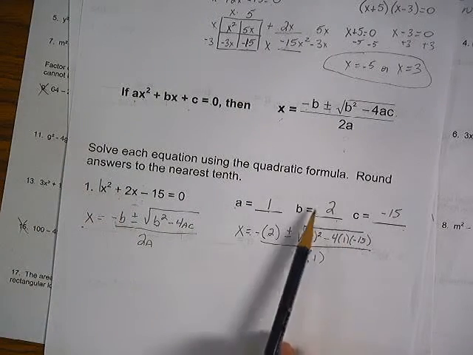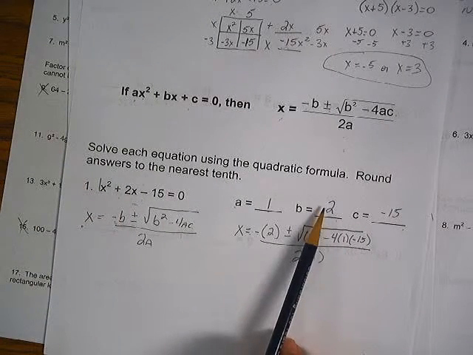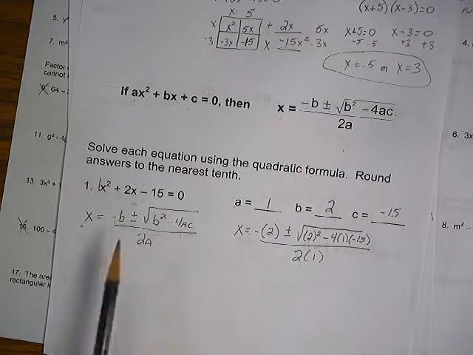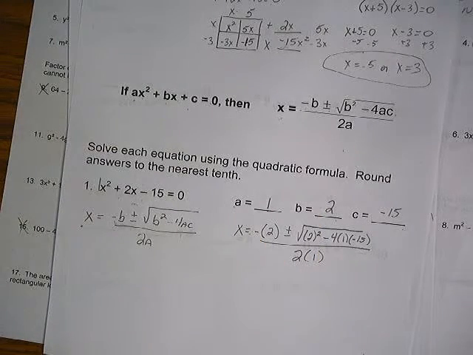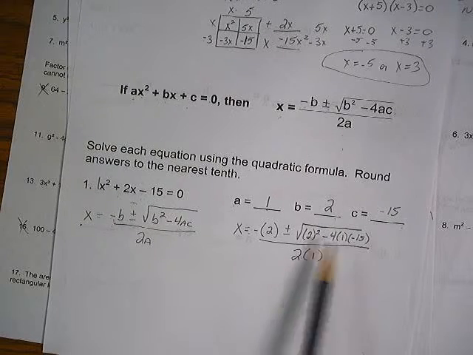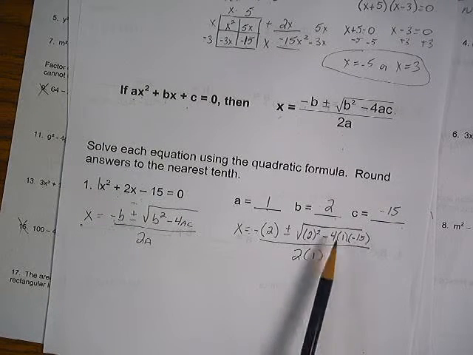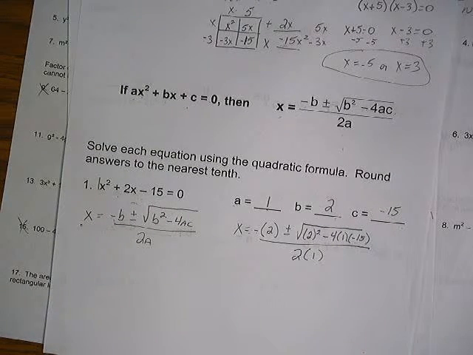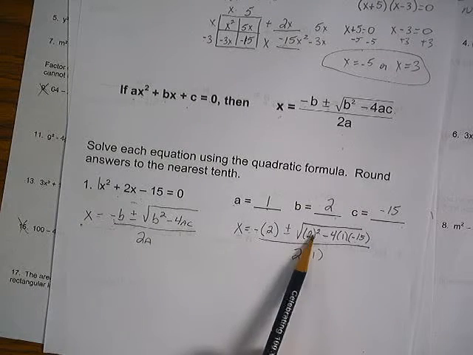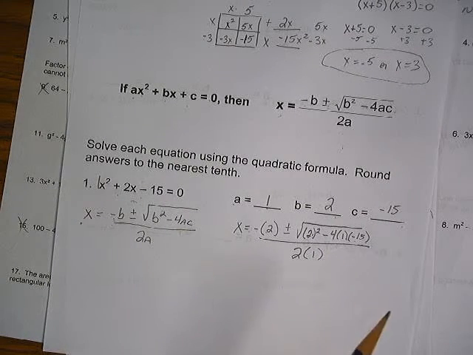Because too many times I've seen people that if my B is negative 2, they'll just write negative 2 instead of positive 2. Okay? Now, when you're doing multiplication here, it's very important that you put the parentheses or even the squared. Because if you just put negative 2 squared in your calculator, it's going to say negative 4. But if you put it in parentheses squared, a negative times a negative is a what? Positive.